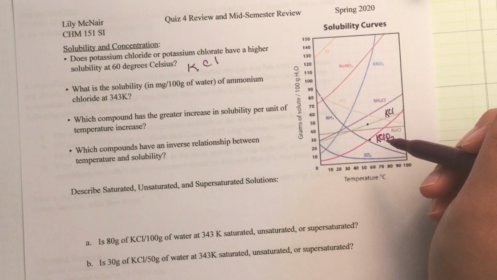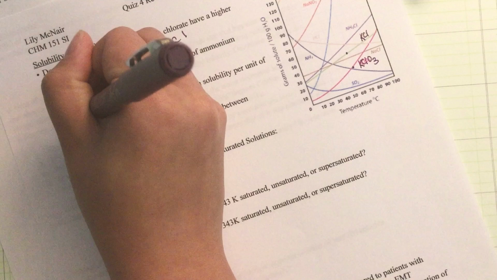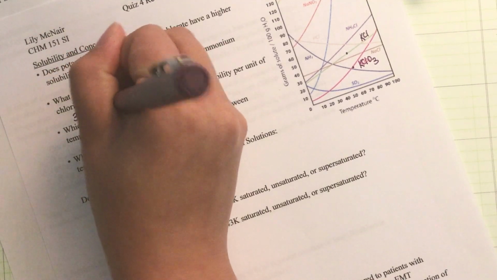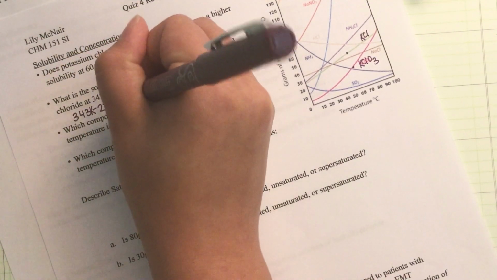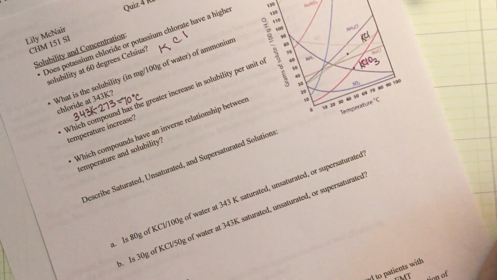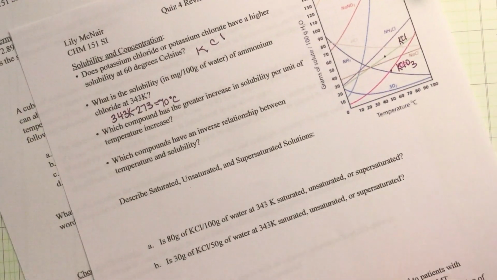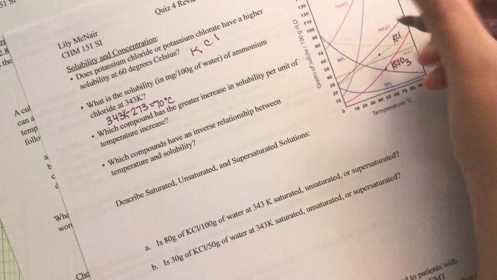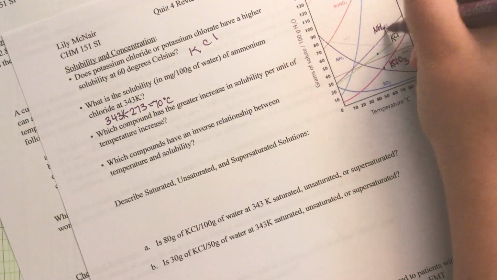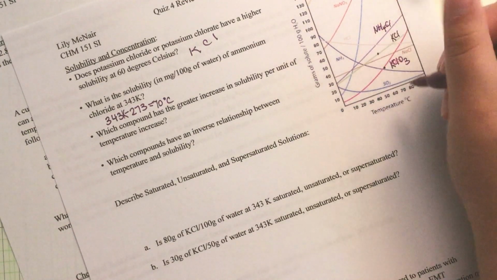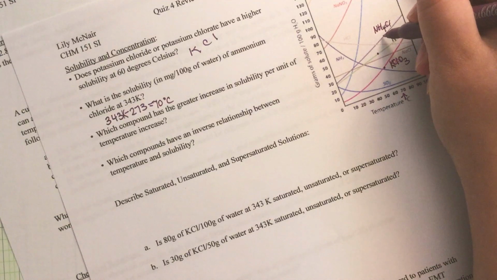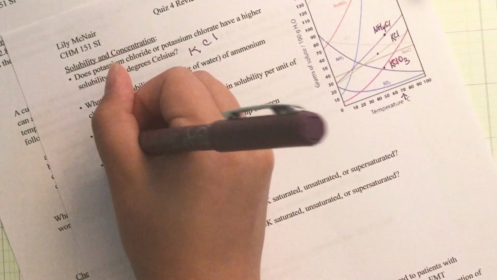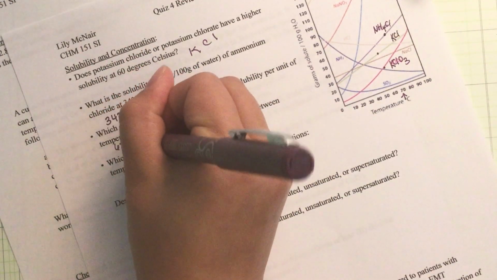So then the next question is, what is the solubility in milligrams per 100 grams of water of ammonium chloride at 343 Kelvin? Well, the first thing that we're going to do is say 343 minus 273, this is Kelvin, is equal to 70 degrees Celsius. There's our temperature conversion. Okay, then we're going to look at NH4Cl right here. It's this purple curve at 70 degrees Celsius. And we see that it's at about 62 grams per 100 grams.